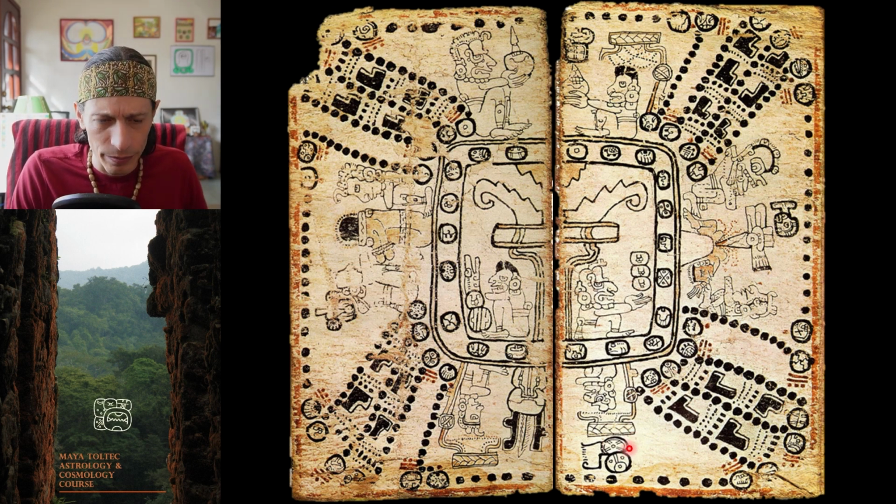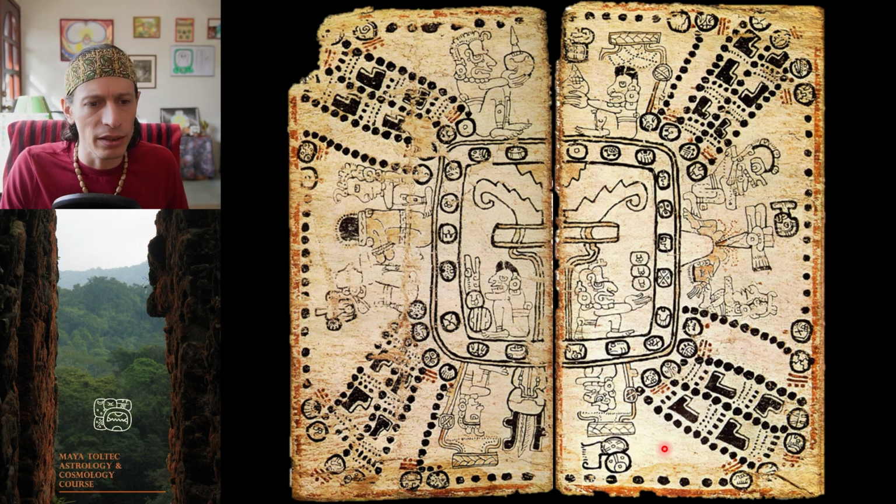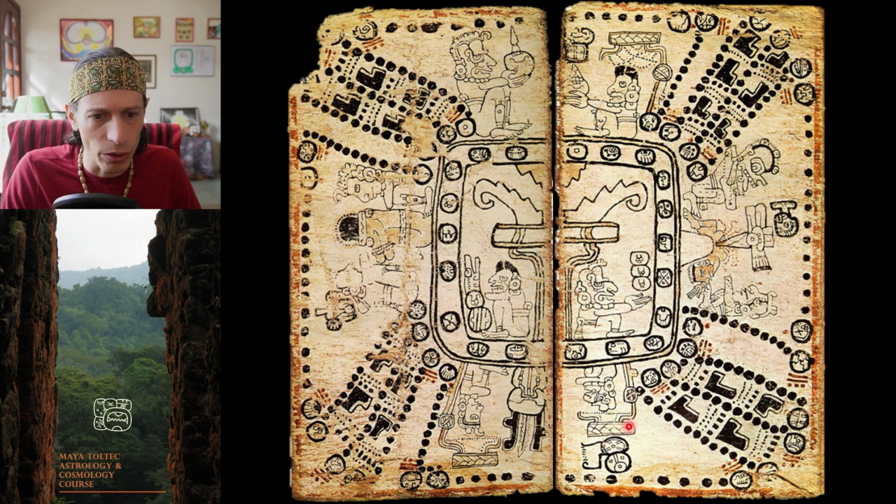And you're going to see that as you go deeper into the study of Mesoamerican worldview, cosmology and calendars, different cultures and different teachers will place different gods on each one of the directions. Some of them coincide, some of them don't.